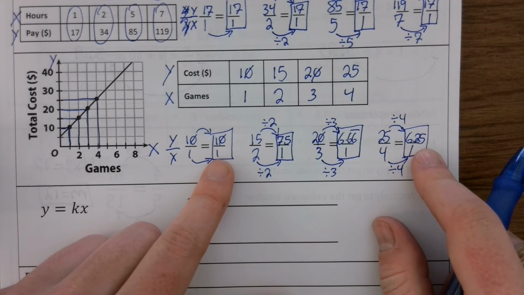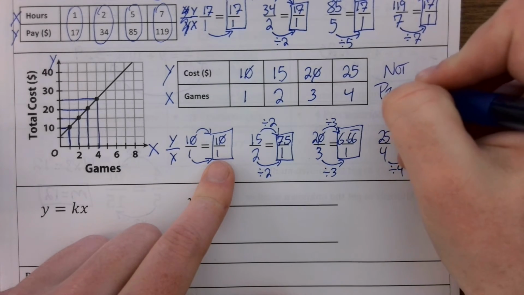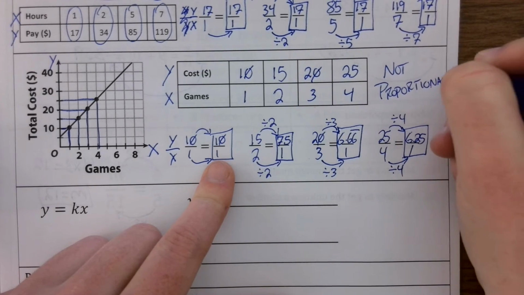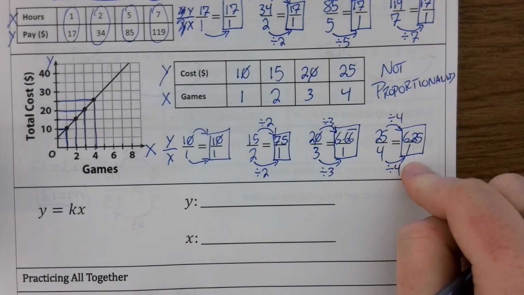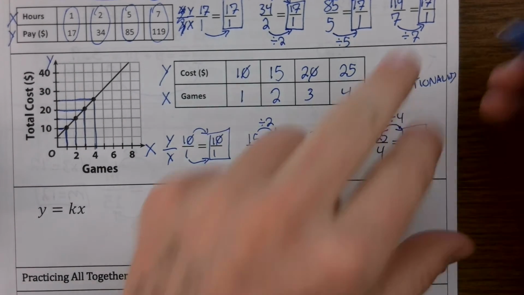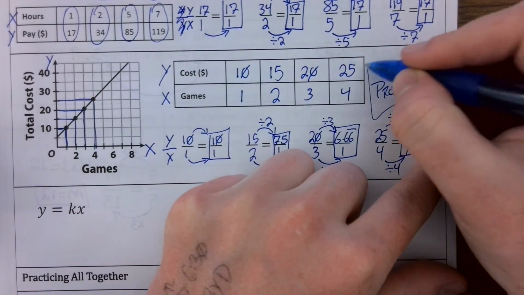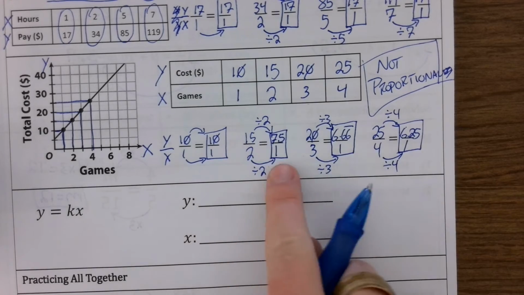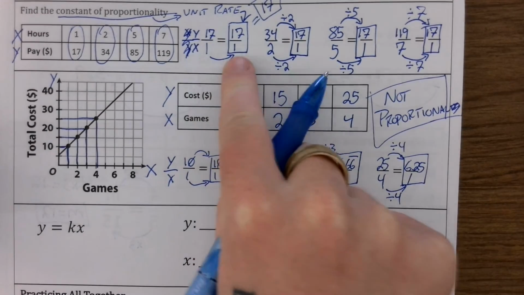So what we would say is that this is not proportional as far as we know. We haven't talked about proportionality in this way yet. Technically, this is proportional. We're going to get there when we start talking about linear equations. We're not there yet. So this is a not proportional relationship. There is no constant of proportionality, no k value. Because this doesn't go through 0, and we've got different unit rates every time. There's no constant. There's nothing showing up over and over again like there was up here.